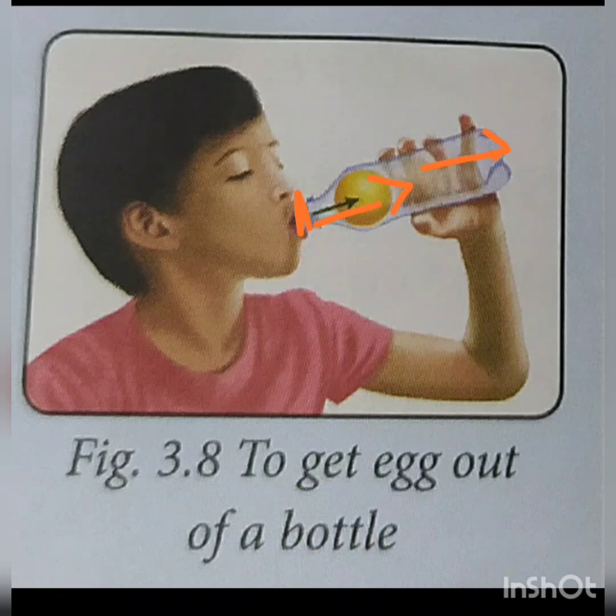This expanding air pushes the egg aside and escapes from the bottle. When the flame goes out, the air inside the bottle cools down and contracts, which makes space for new air molecules to come inside. With the pressure of the air coming inside, the egg is also pushed inside the bottle.